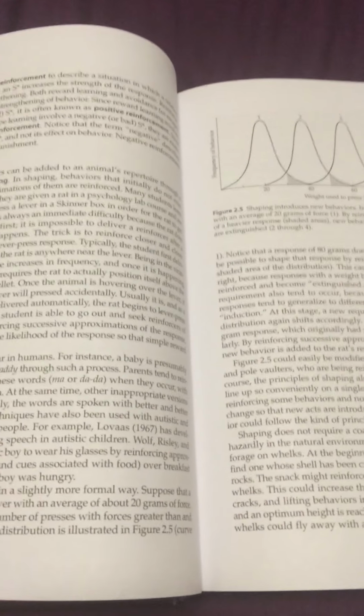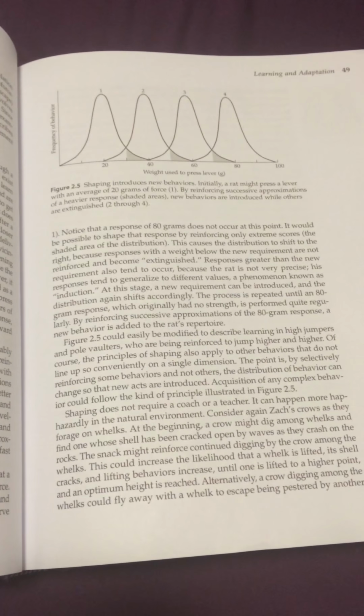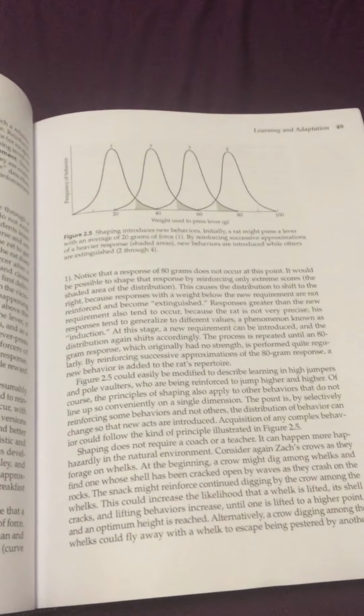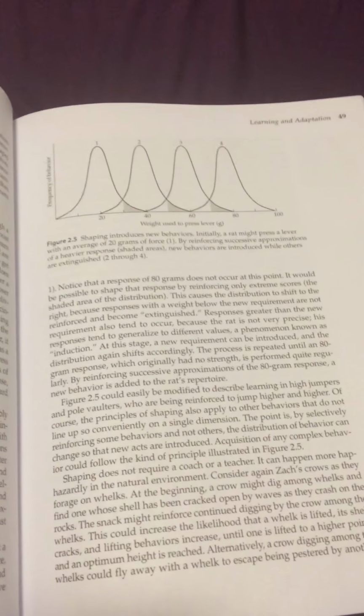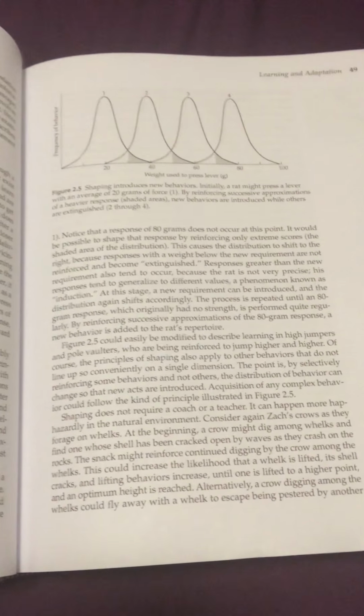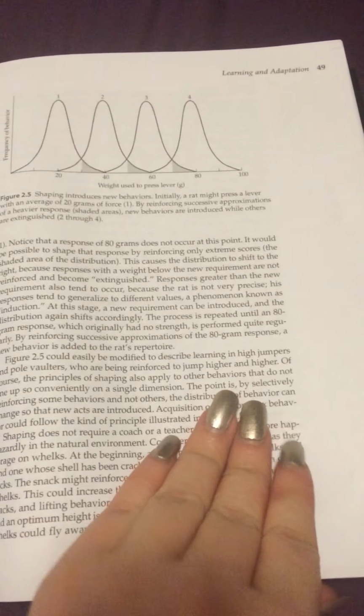Animals do not need a teacher or a mentor, and it is just learned in nature. It works like evolution by natural selection. Animals continue to adapt their behavior to the environment so they are able to survive.